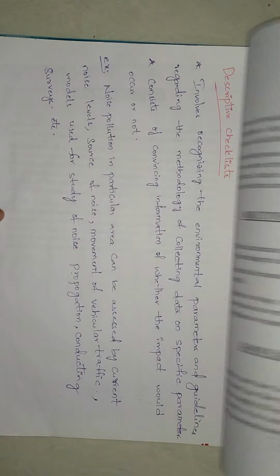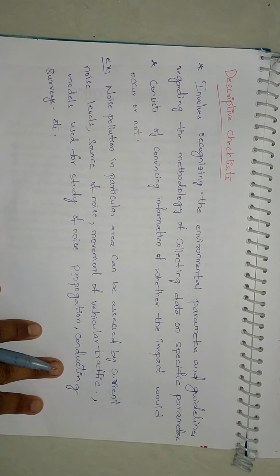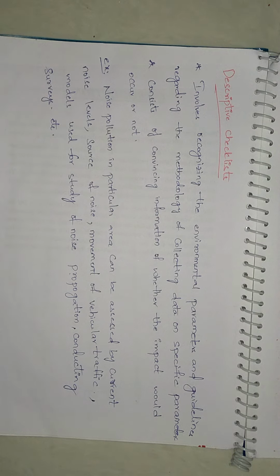Now let's see the descriptive checklist. In the simple checklist we have one table with all the environmental factors, and we just mark them as beneficial, adverse or no effect, both in the phase of construction and the phase of operation. But the descriptive checklist involves a clear description of a particular factor. Here also we will have environmental factors, and here also we will have sub factors for each environmental factor.